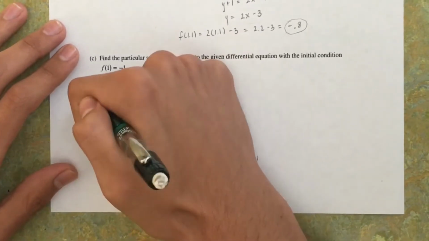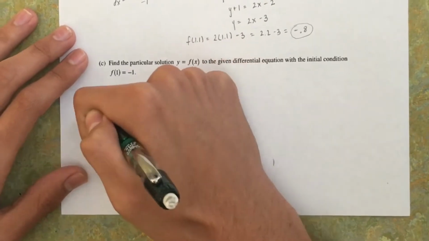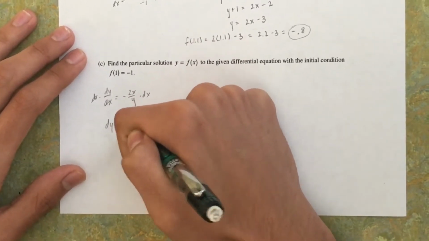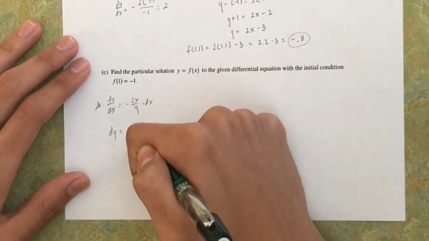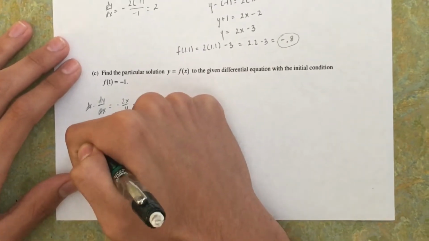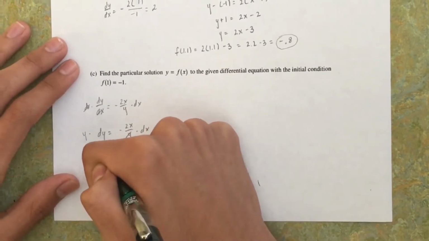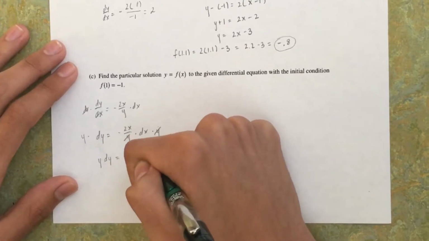So you multiply dx to both sides, it cancels out, dy is equal to negative 2x over y times dx. Now you want to get y to this side, so you multiply y to both sides. This cancels out, so it would be y dy is equal to negative 2x dx.